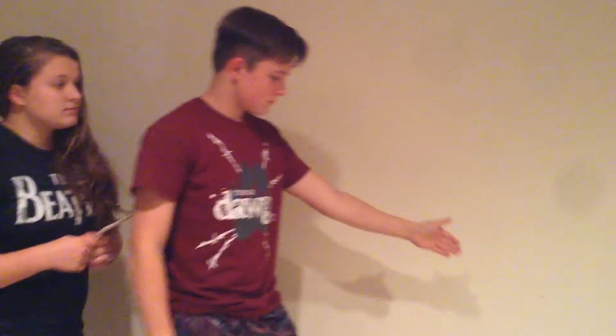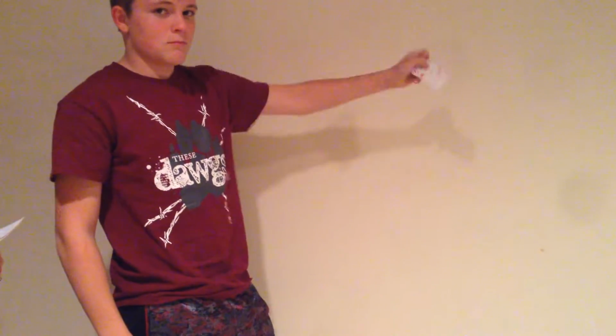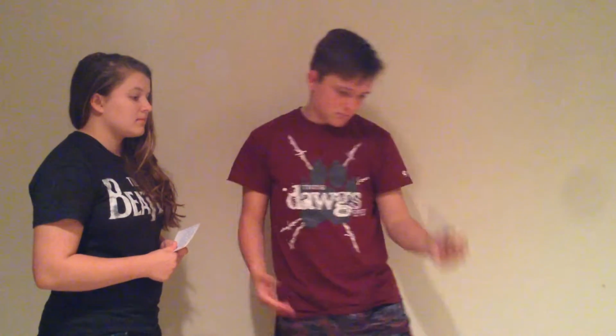The first is a sleight of hand card trick. The second is palming. For this here, normal pen, right? Real pen. The last one is a gimmick trick.